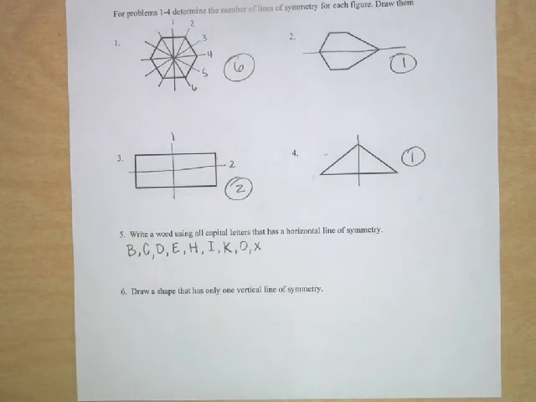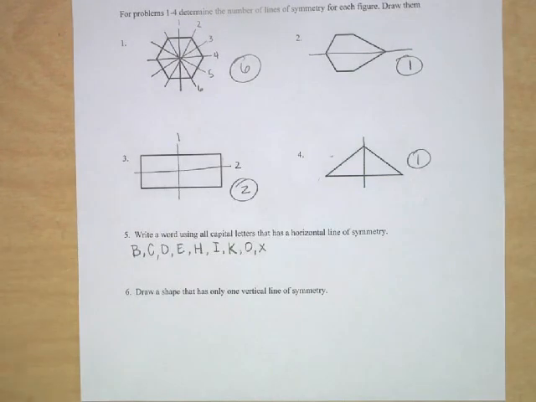So these are your letters that you can choose from. Go ahead and write a word that uses those letters. It doesn't have to use all of them. Just any of those would work, because once we pick from those, we know that those all have horizontal lines of symmetry. So it's going to end up creating a word that has a horizontal line of symmetry.